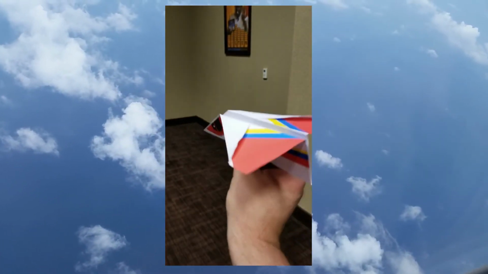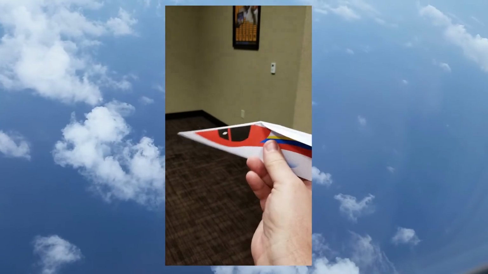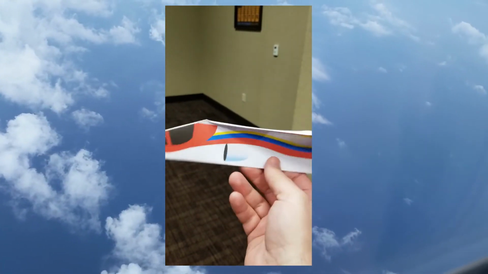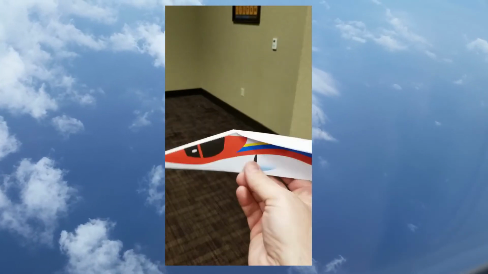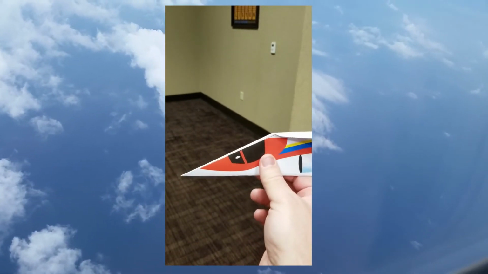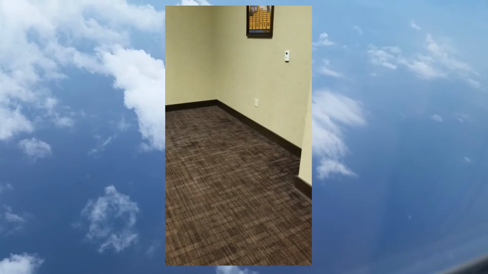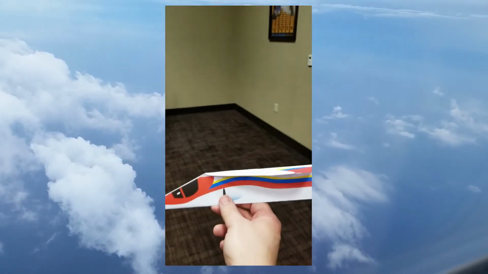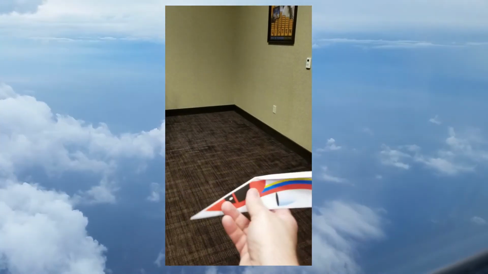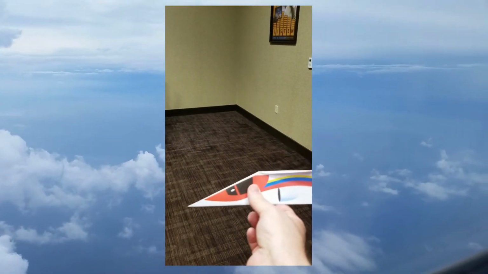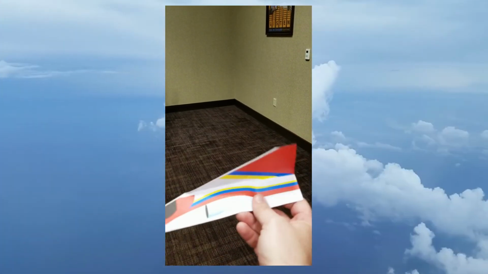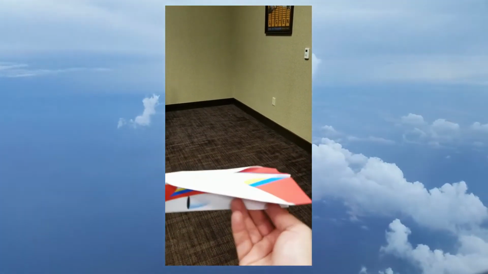So I've got our little plane here. I'm holding it together. Now again, determining where you hold the plane will affect how far your plane will travel. So it'll be fun for you to experiment at home and see, okay, if I hold it near the nose of the plane, the front of the plane, is it going to fly farther than if I hold it near the tail of the plane?